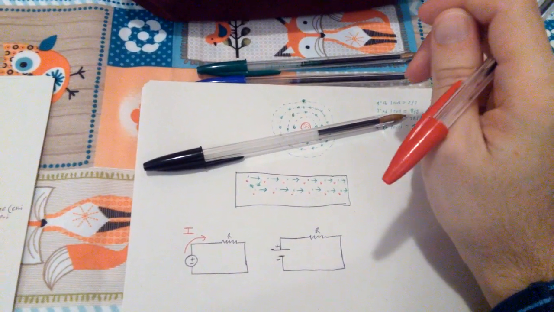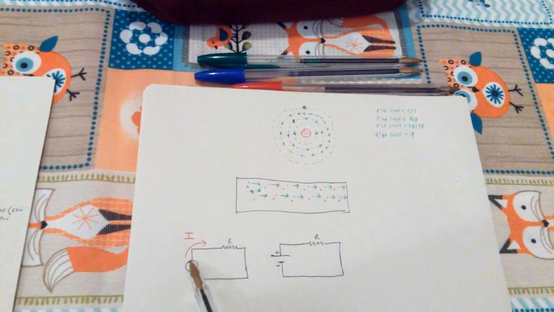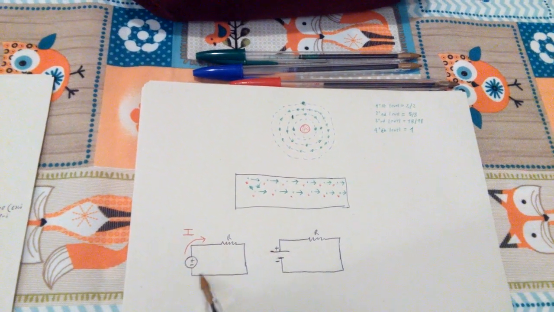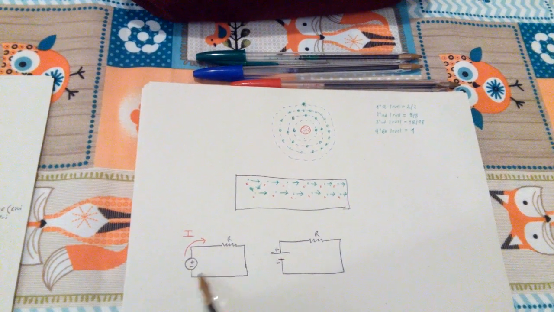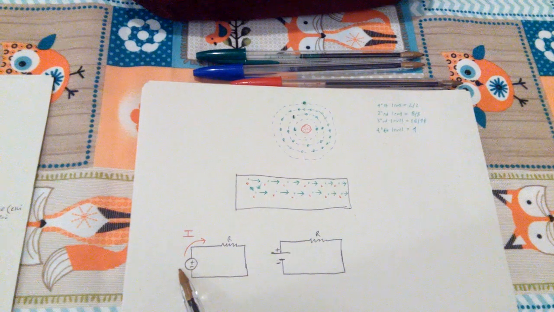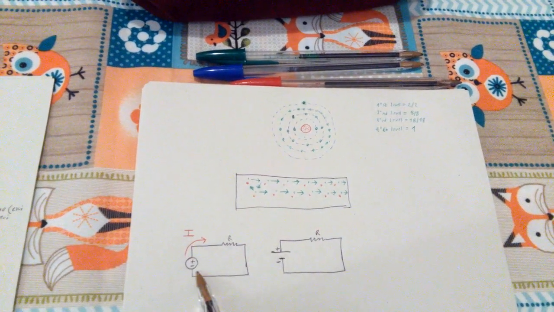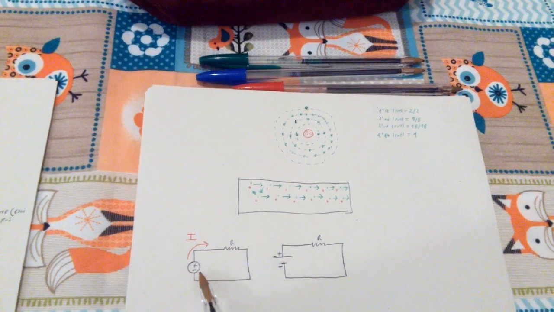So what is actually going on in this case is that from our source, our generator, there is a difference of potential, and a current is flowing and getting back here. So we know what this generator does.